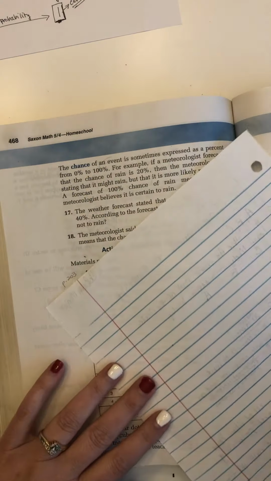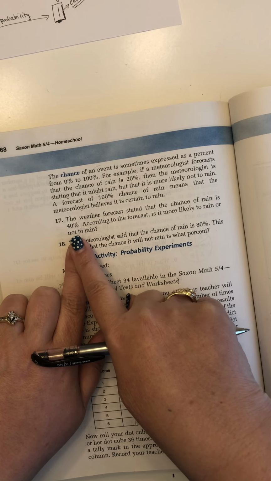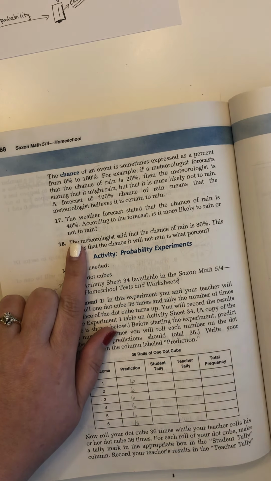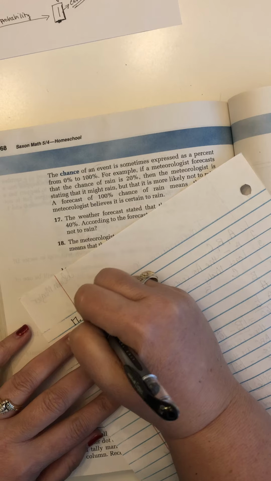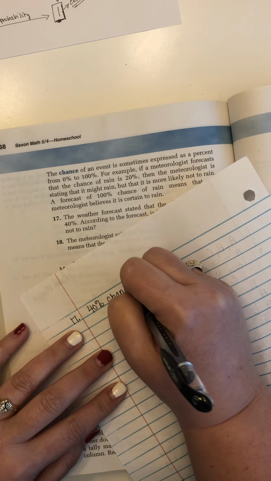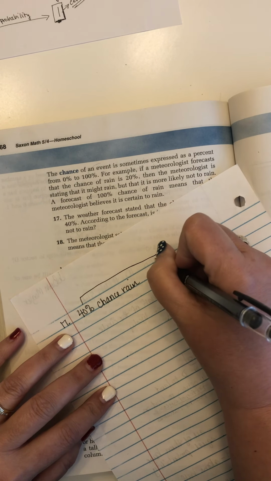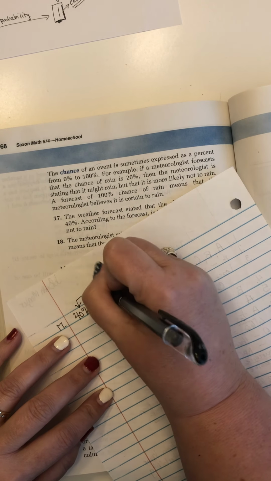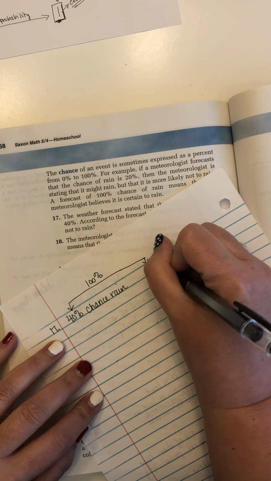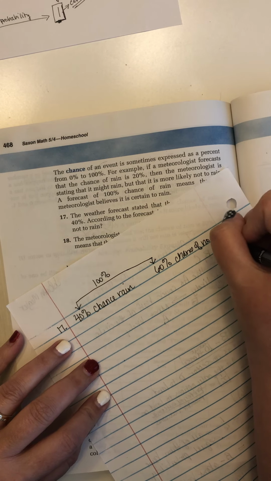Number 17 says, the weather forecast stated that the chance of rain is 40%. According to the forecast, is it more likely to rain or not to rain? So 17, there is a 40%, I like to write everything down so I know what I'm working with, chance of rain. Now I know I have to equal 100, so 100 minus 40 gives me a 60% chance of no rain.